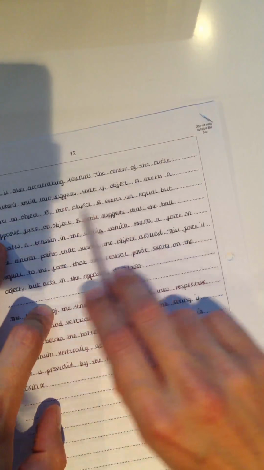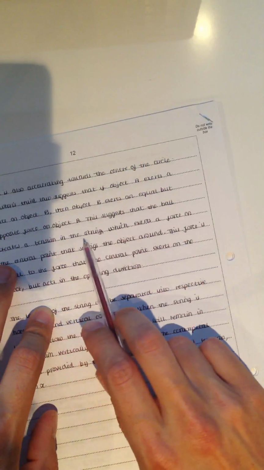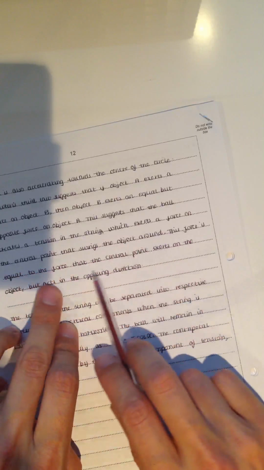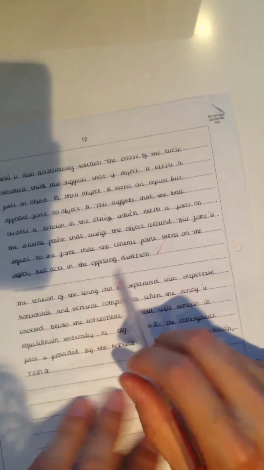Newton's third law. Right, so you've stated generally what Newton's third law is. This suggests that the ball creates a tension in the string which exerts a force on the central point that swings the object around. This force is equal to the force that the point acts on the object. Yeah, well done. Very few people got that.